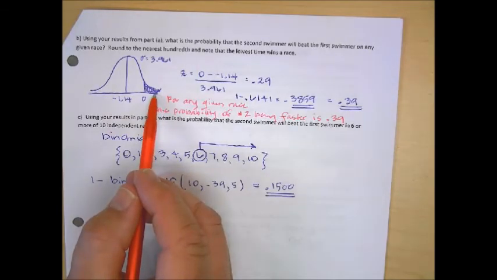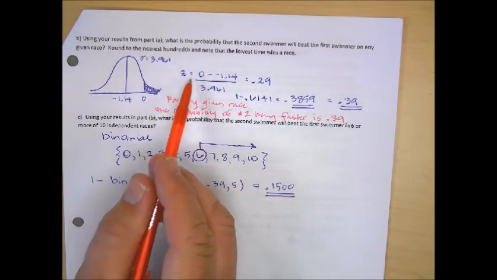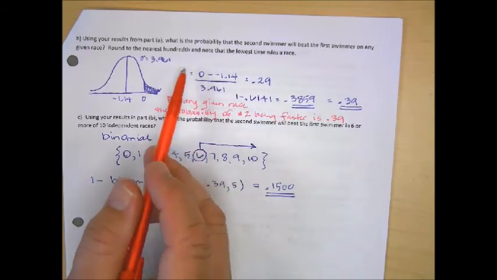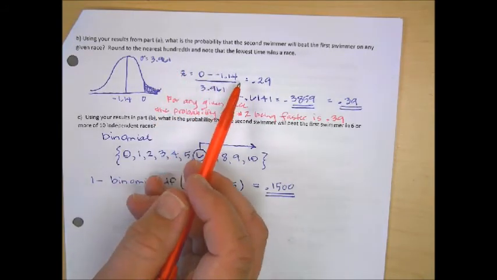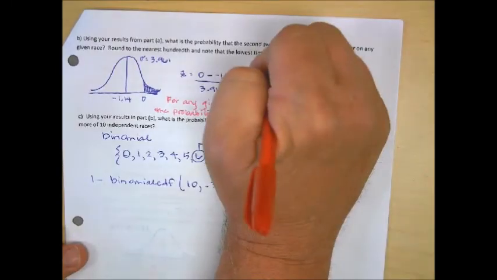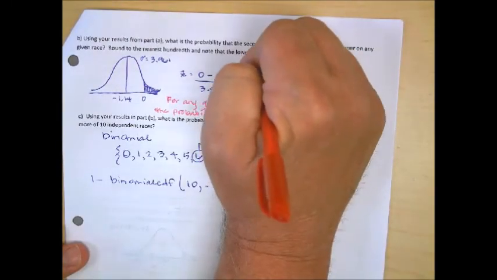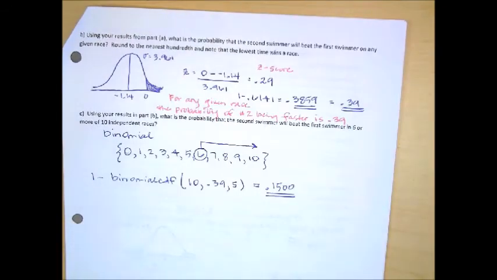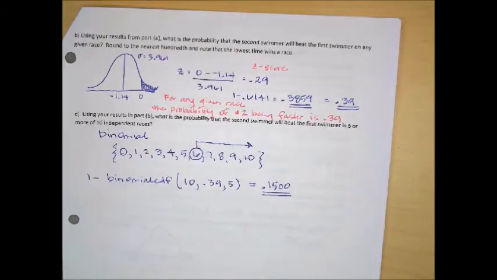So we're going to find the z-score. 0 minus negative 1.14 divided by 3.961. And remember, this again is a z-score. It's not the answer. So look up 0.29 on your z-chart, but we shaded to the right.